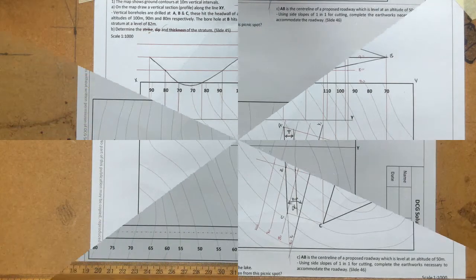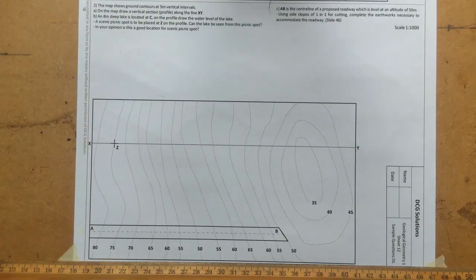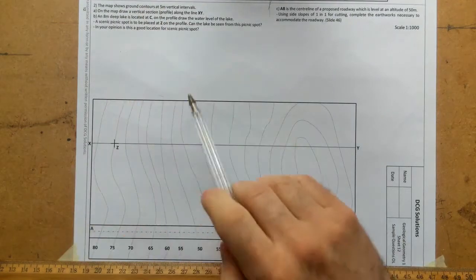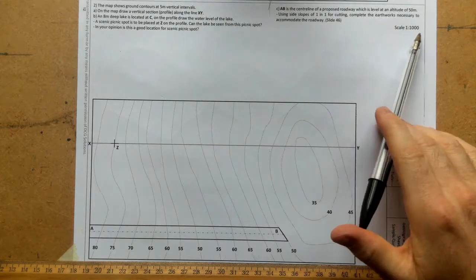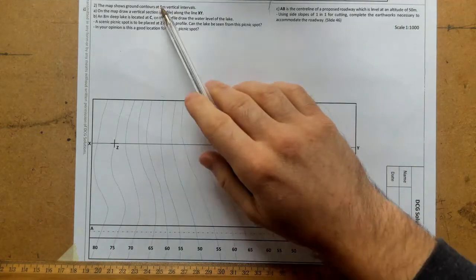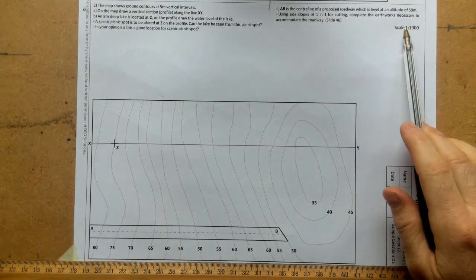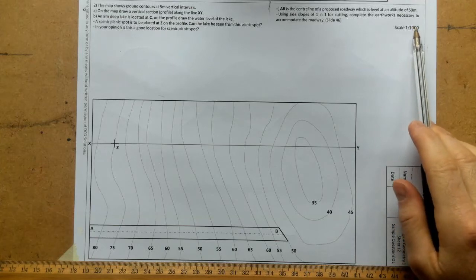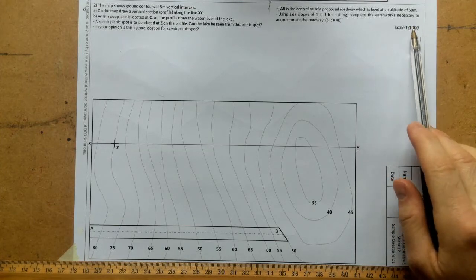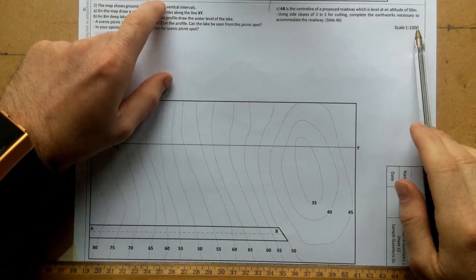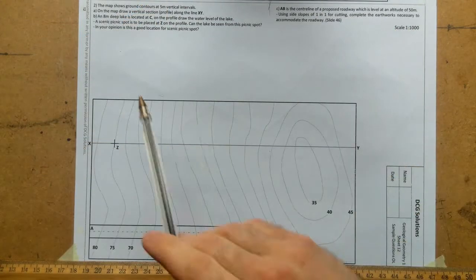Right, folks, so the next question we have on this page, question 2, says the map shows ground contours at 5 meter vertical intervals. Our scale is 1:1000. So 1 millimeter on our sheet is 1000 millimeters in reality. We know 1000 millimeters is 1 meter. We want to work up to 5, so our magic number is 5.